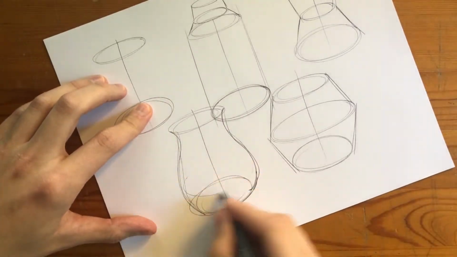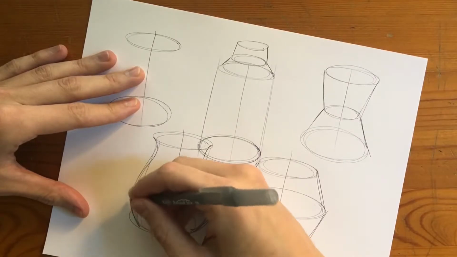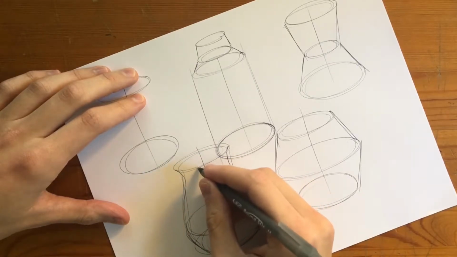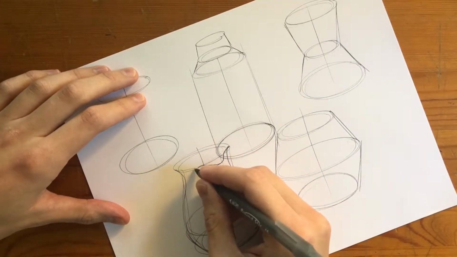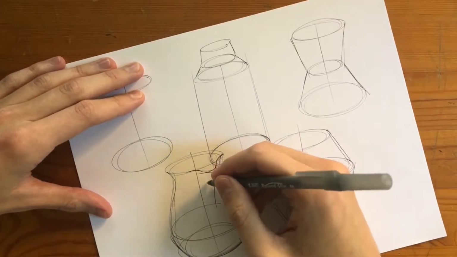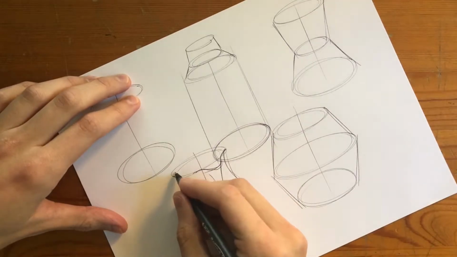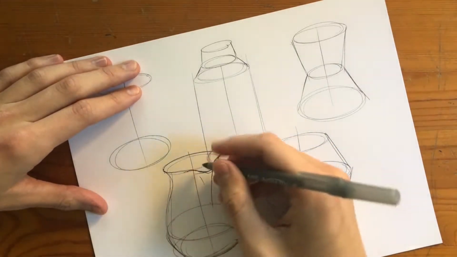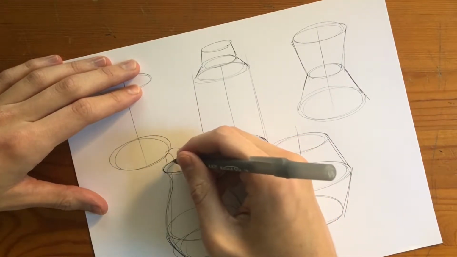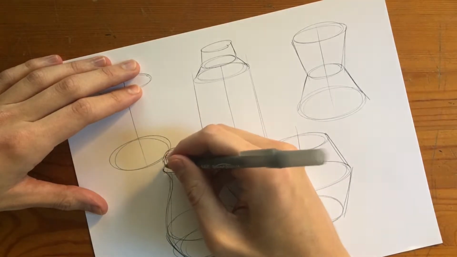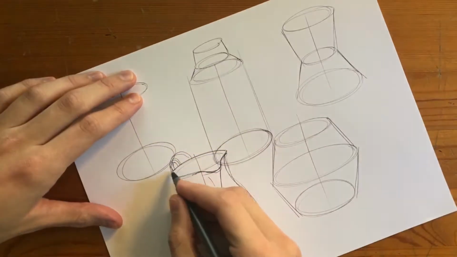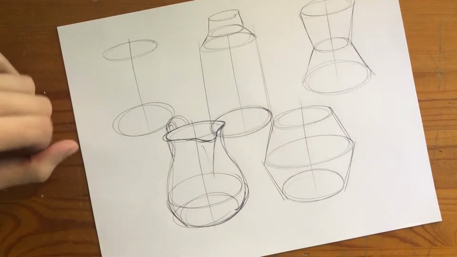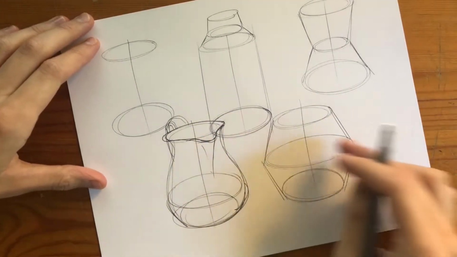And you can throw an ellipse in here to help guide. Maybe this has a nice altered rim where it's like a jug or something. A pitcher. Maybe we see a little bit of a handle coming through the end. All right. So something curved inwards, or outwards and inwards.